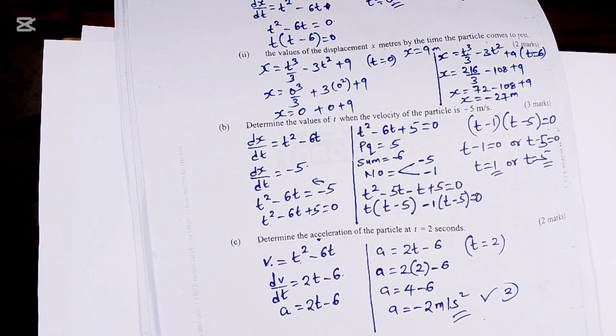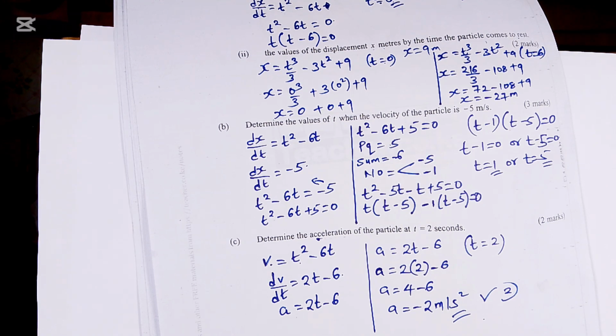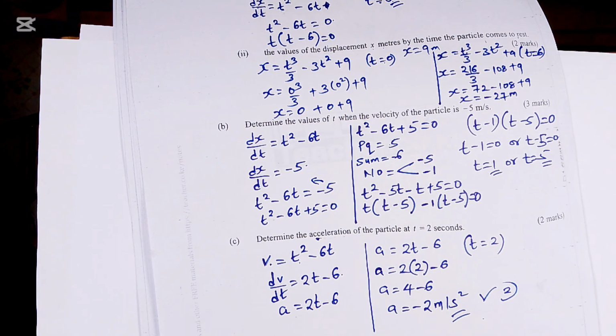This is a section B question, mostly assessed in paper 1 KCSE, and I believe as we continue, you will continue becoming better and better in mathematics.